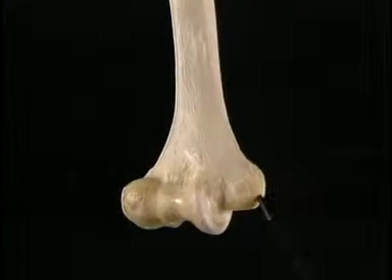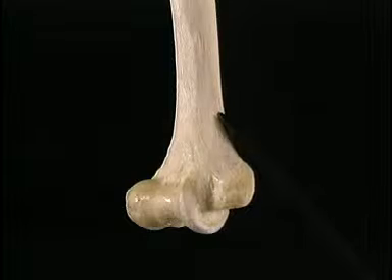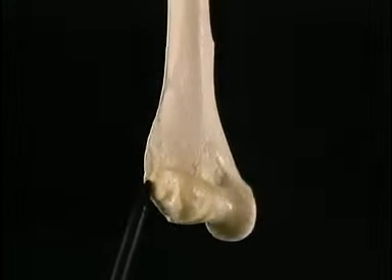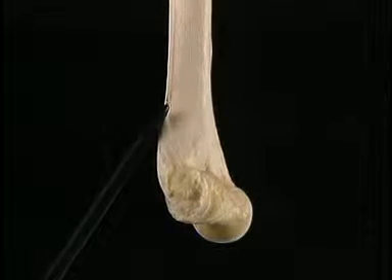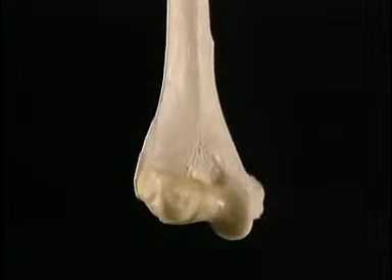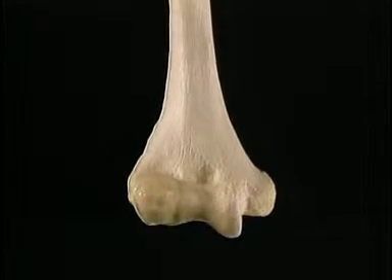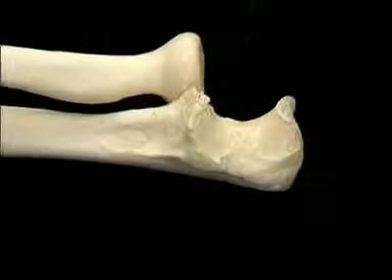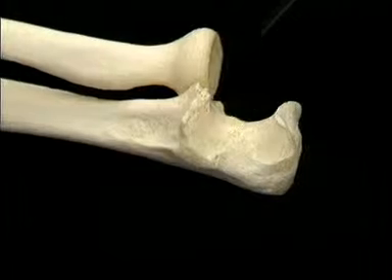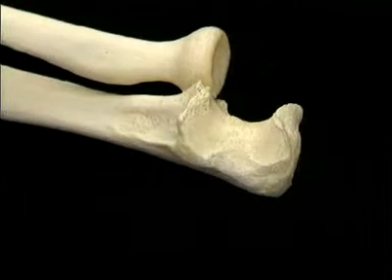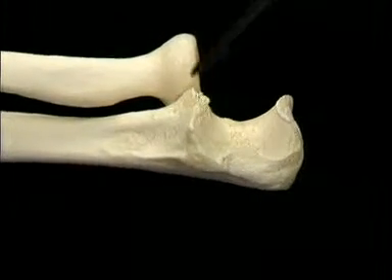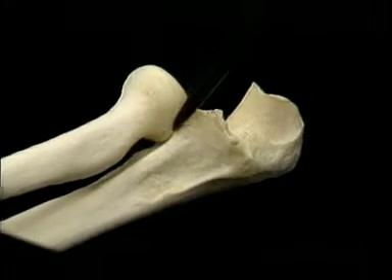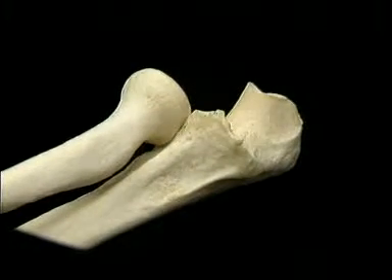On the humerus, here's the medial epicondyle and epicondylar ridge, and the lateral epicondyle and epicondylar ridge. Here's the capitulum and the trochlea. On the proximal ulna, here's the trochlear notch, the olecranon, the coronoid process, the ulnar tuberosity, and the radial notch.